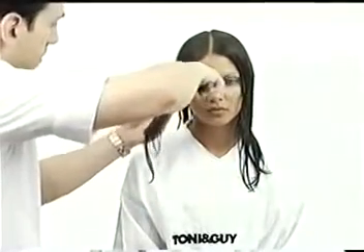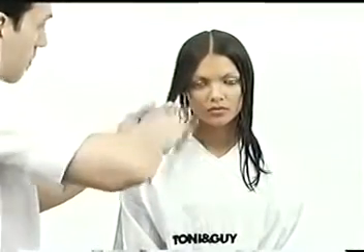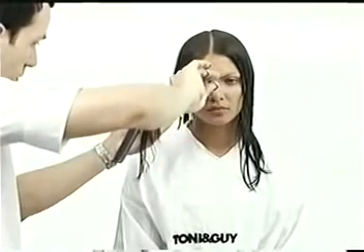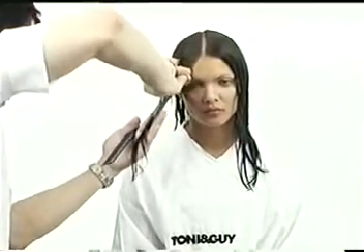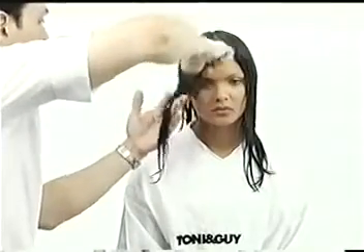The sides are personalised with slide cutting. Over-direct all of the hair in front of the ear forward. Elevate to approximately 45 degrees away from the face, and, using the scissors like a razor, slide cut from the lip area down to the existing perimeter length.